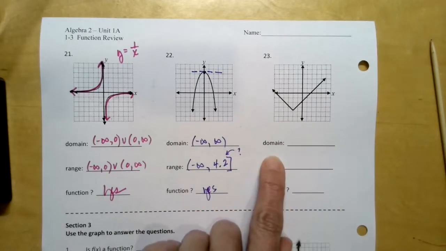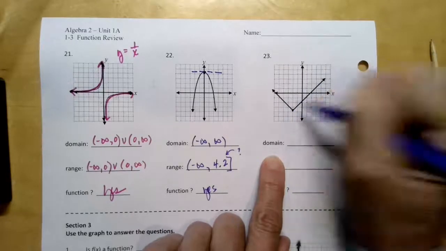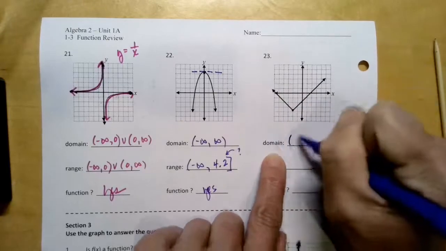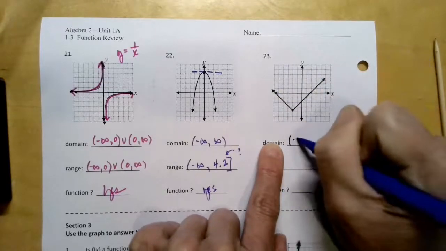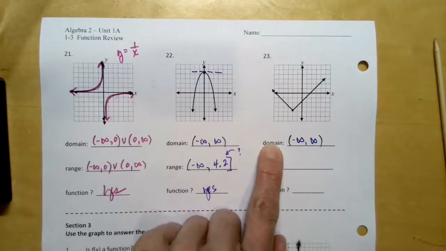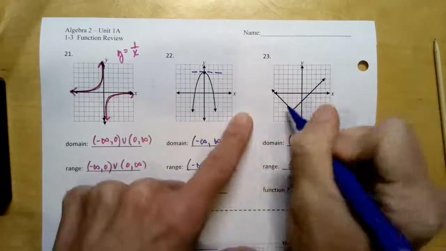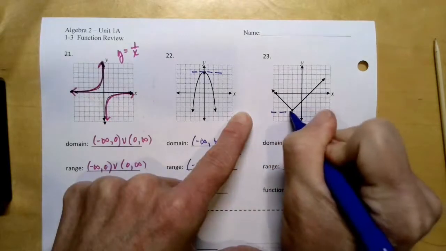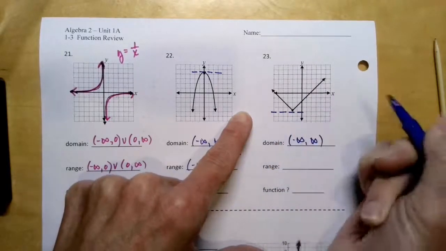All right. Our absolute value function is going to have this sharp point here. But that doesn't change what can go in. Every single negative x, every single positive number could possibly be an x value. Our output is only going to exist above this line.